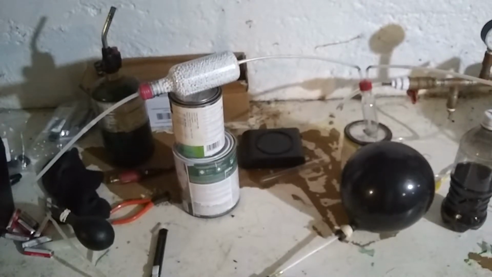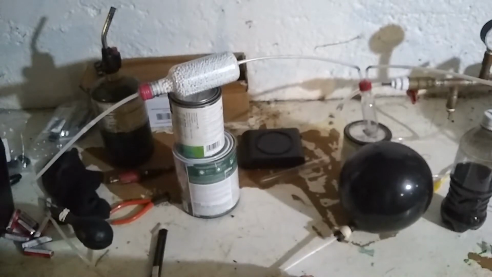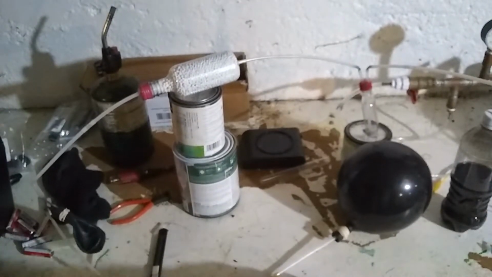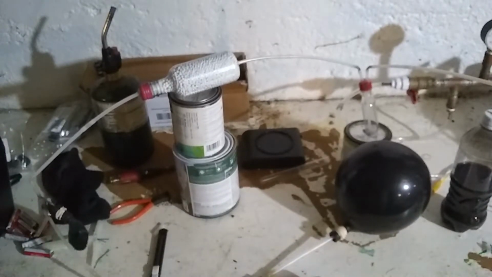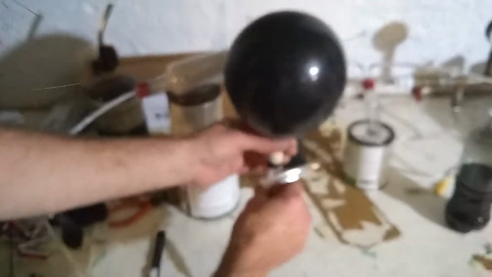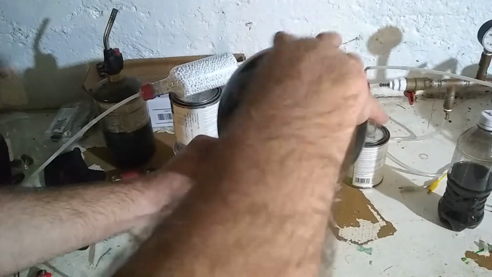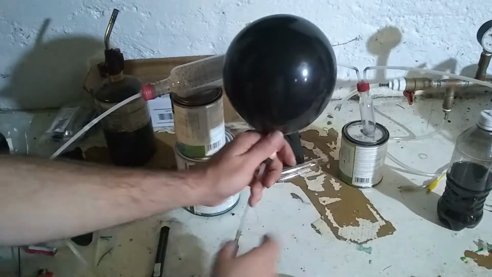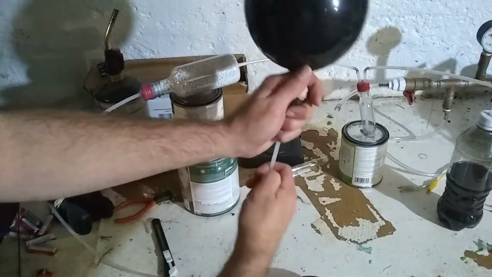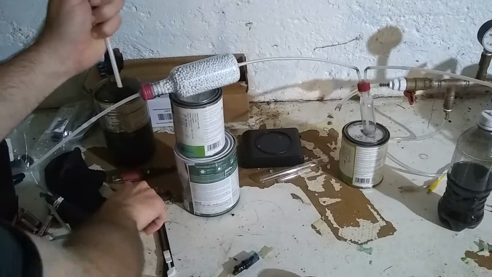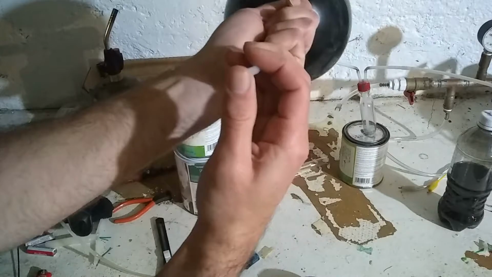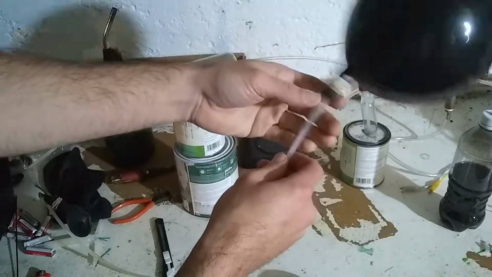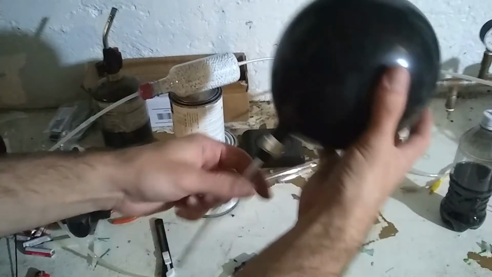Alright, the rate of oxygen production has slowed way down. So I'm ready to transfer the last of it over into this balloon here. There we go. Twist off the balloon. Disconnect from there. Cap it off. And this will be ready for making my element sample.